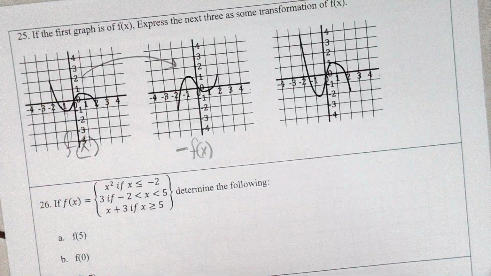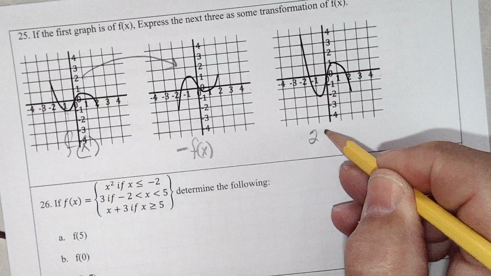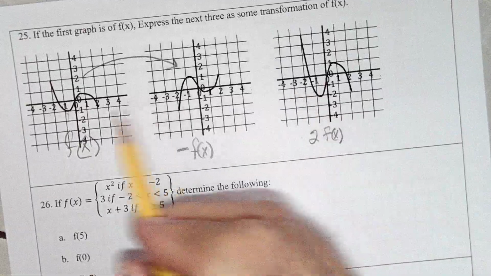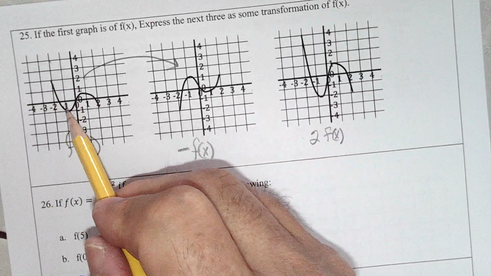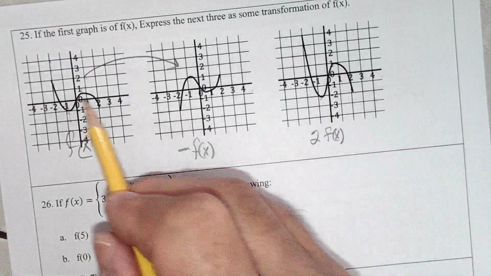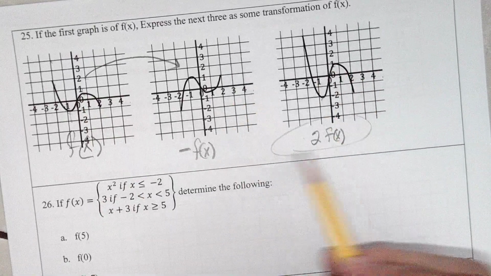And so that's on the outside, so this is going to be 2 times whatever f of x looks like. Making these points go twice as far away. This is down 1, going down twice as far, and going up. This was at a half. This goes up to 1, so that's it.